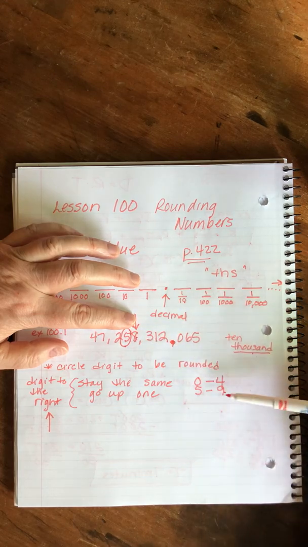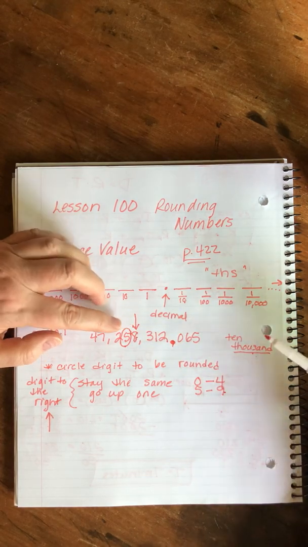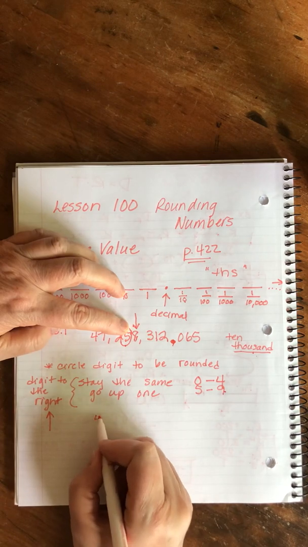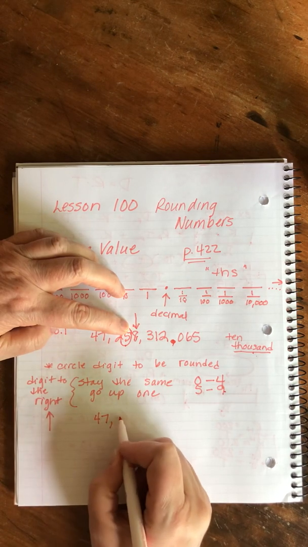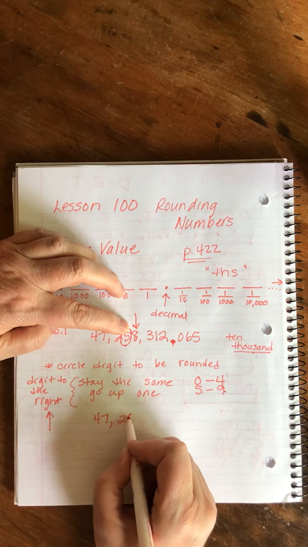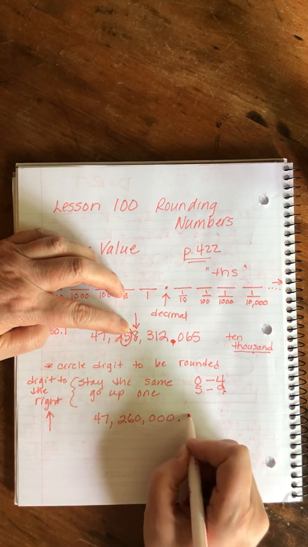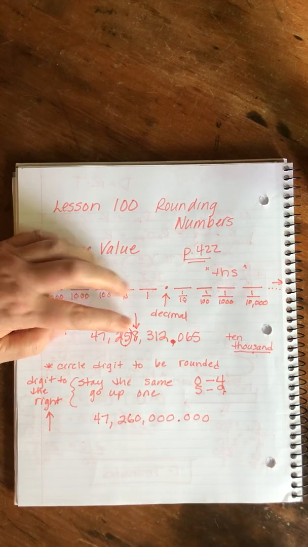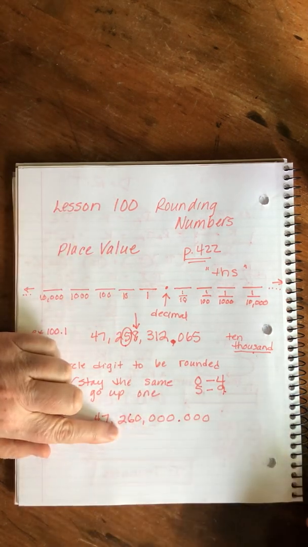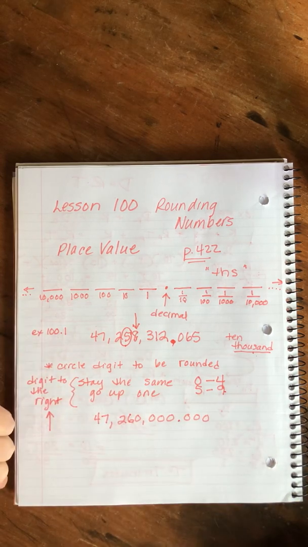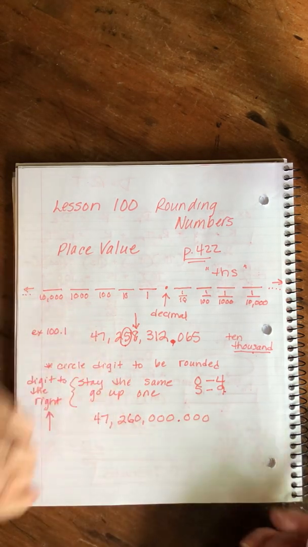Our arrow digit is 8. That means we go up 1. So that means our 5 is going to turn into a 6. So we rewrite the number, 47,260,000, and now look, everything else goes to zeros. Right? That's what rounding is. It means get rid of all those details. Just get that digit where you want it to be. Get that digit right, and then everything else just goes to zeros.